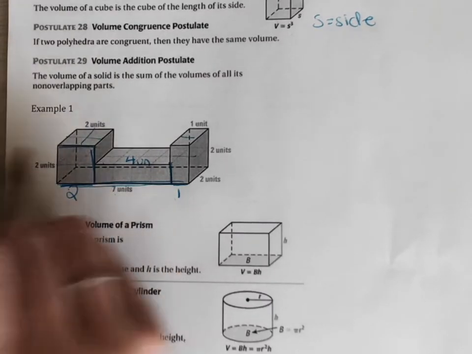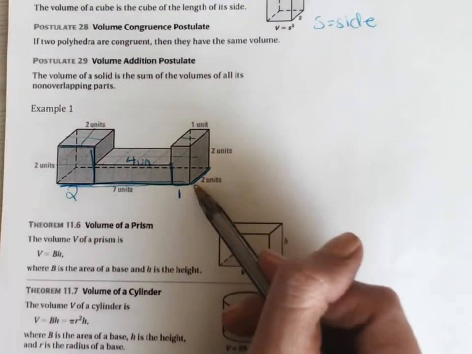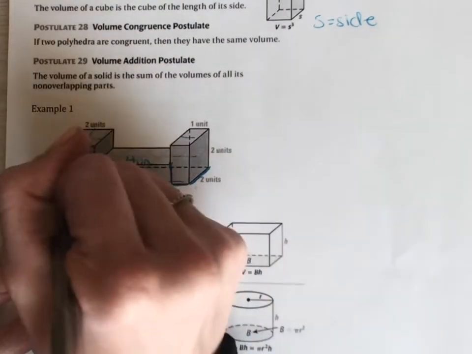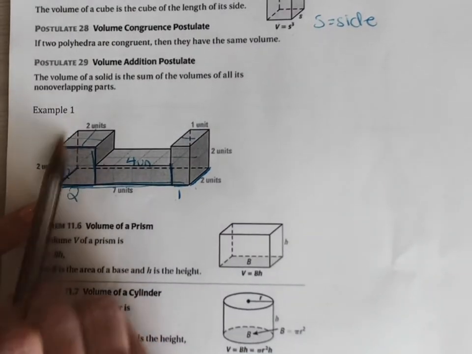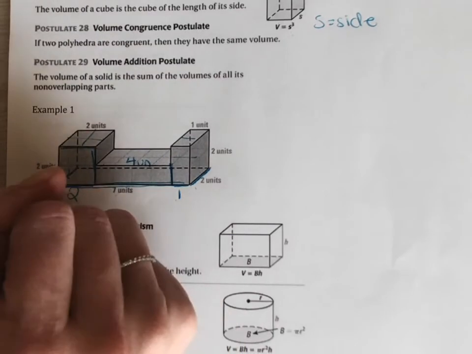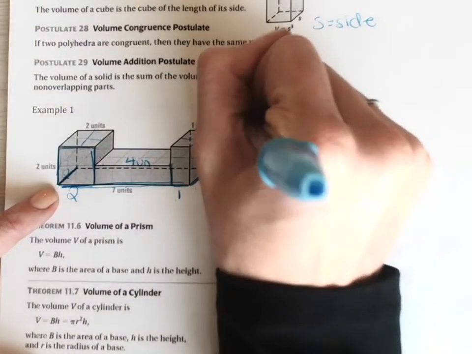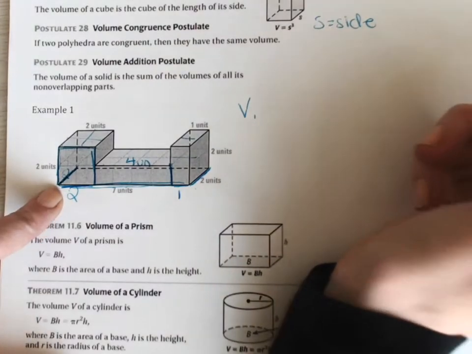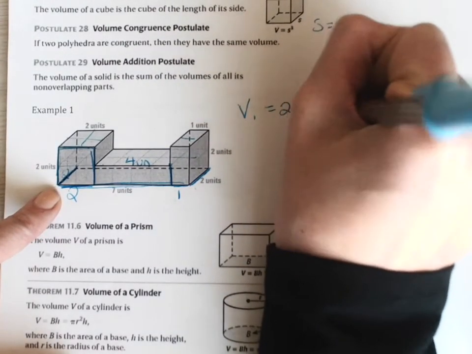When I'm looking here now, I've got 2 units as this base. So that means this is 2 units over here. If I want to find the volume of this prism right here, which is a cube, notice that it's 2 by 2 by 2. So the volume of section number 1 is going to be 2 times 2 times 2.